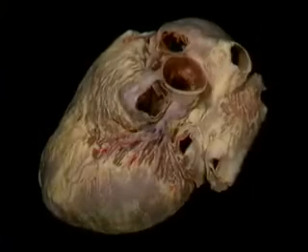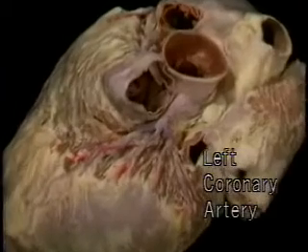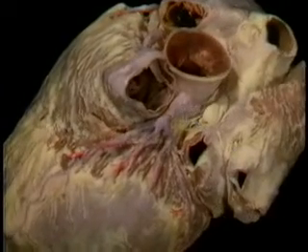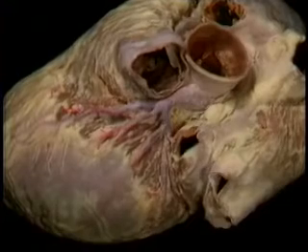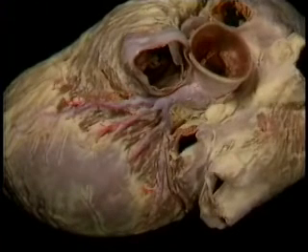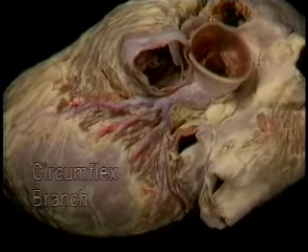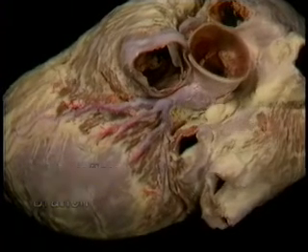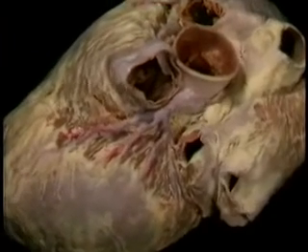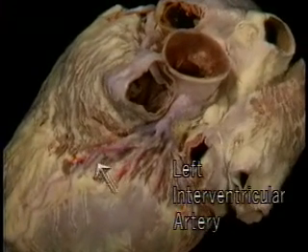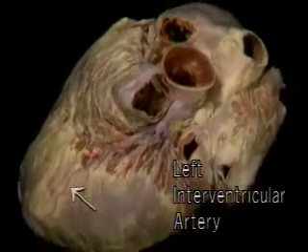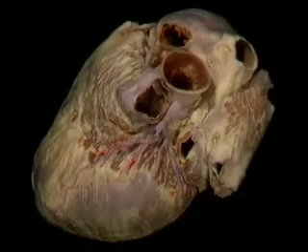Now, we'll look at the left coronary artery. Here it is. It arises behind the pulmonary trunk from the left aortic sinus. The left coronary artery soon divides, giving off this circumflex branch and several branches to the left ventricle, the longest of which is the left interventricular artery, also called the left anterior descending artery.